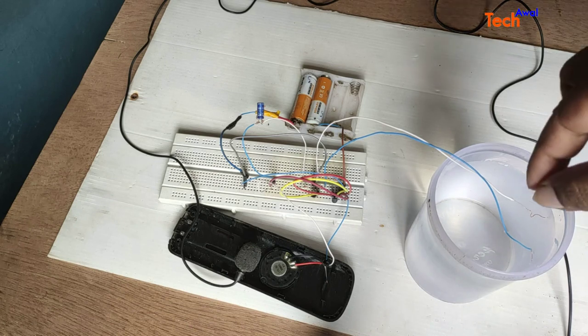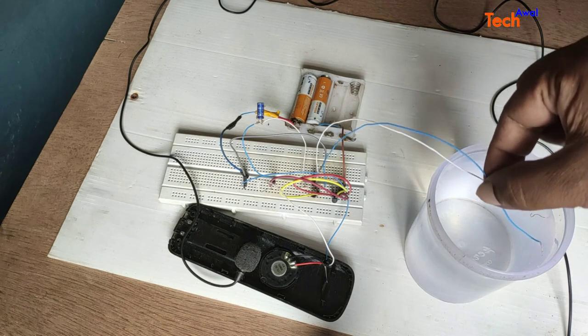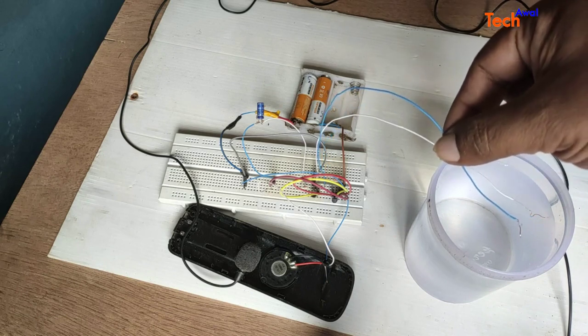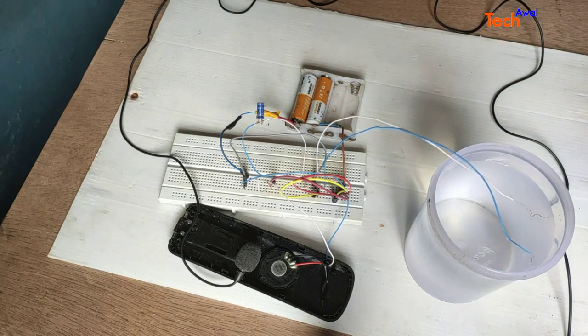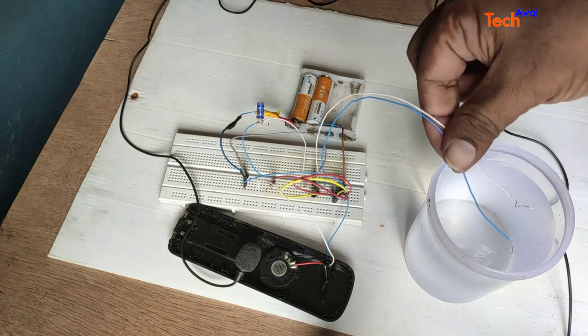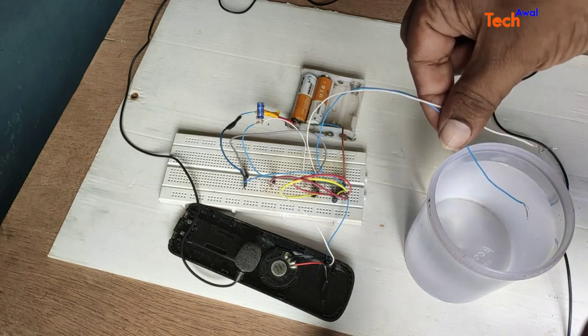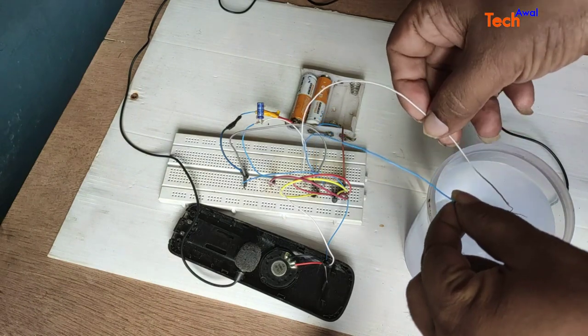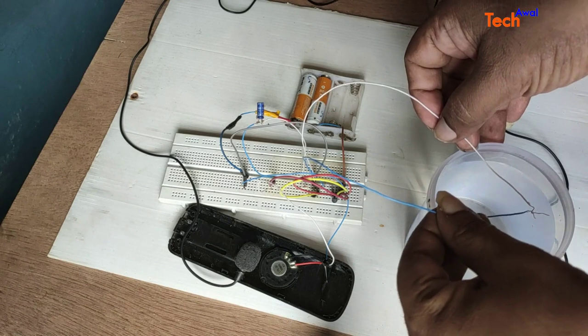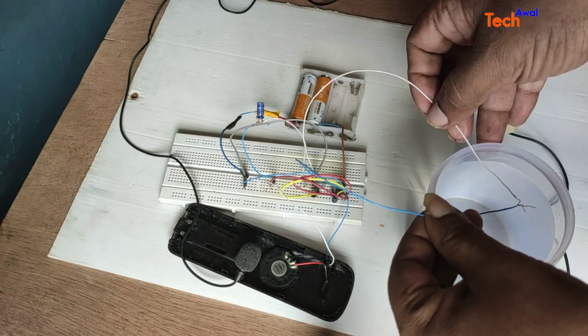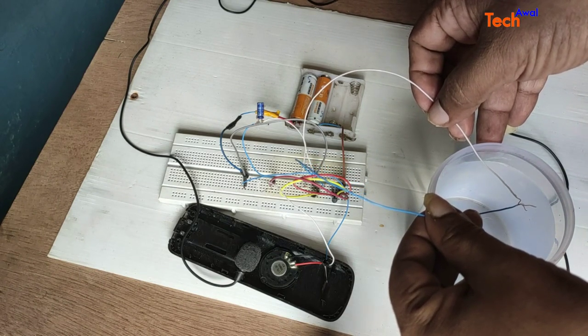Okay, if I take one probe out of the water, the sound goes away. I place it again. If I take both out, no sound, and if I connect it together, there is sound again.